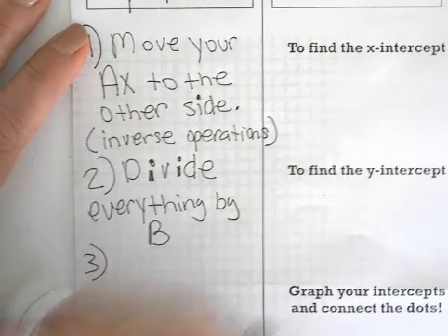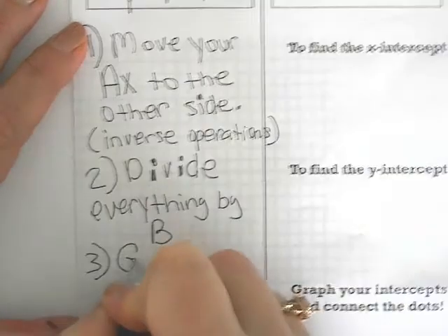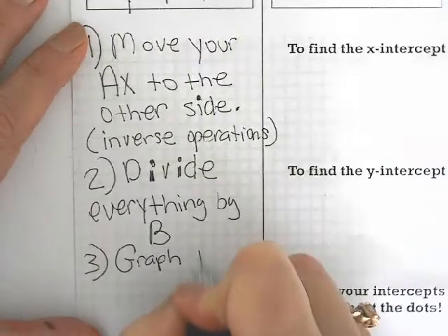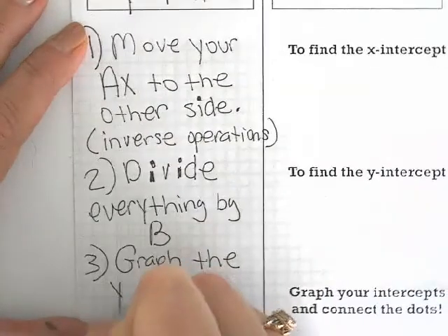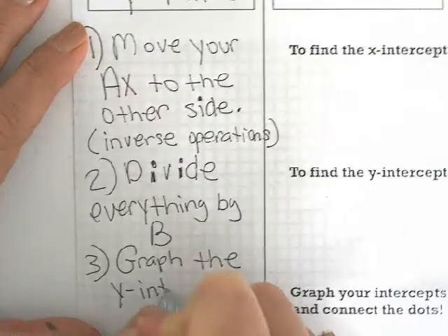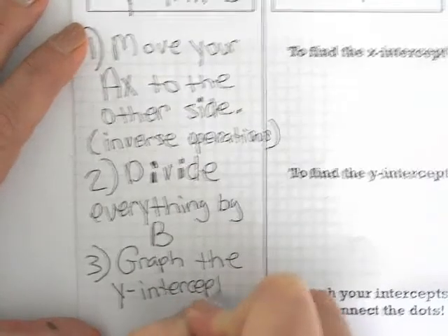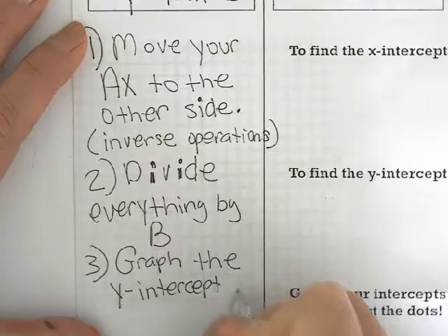So from there, we can graph the y-intercept and use the slope.